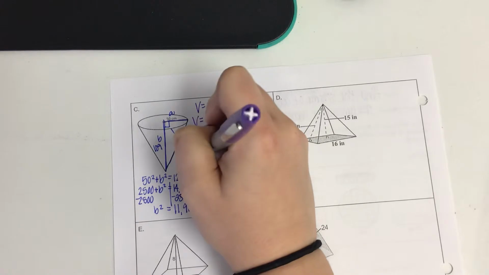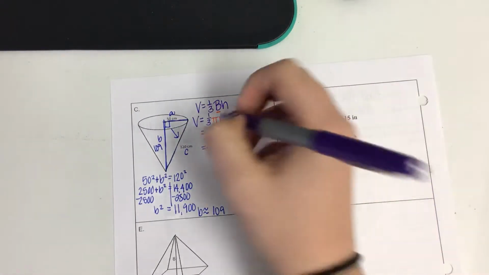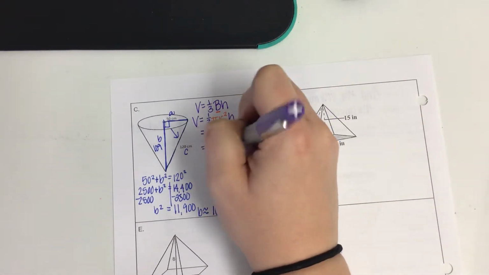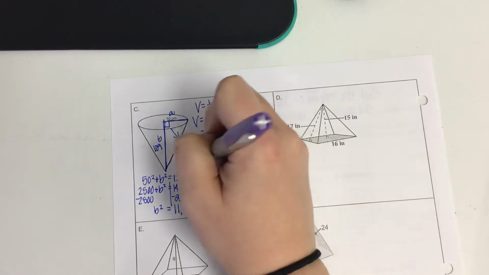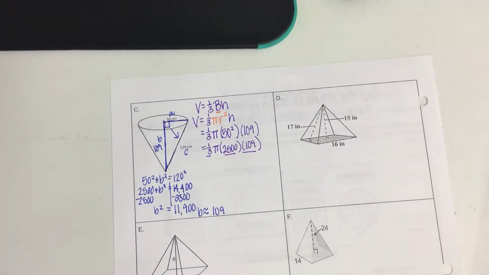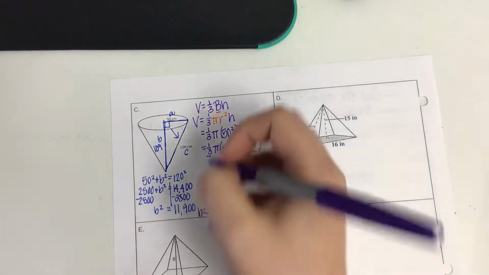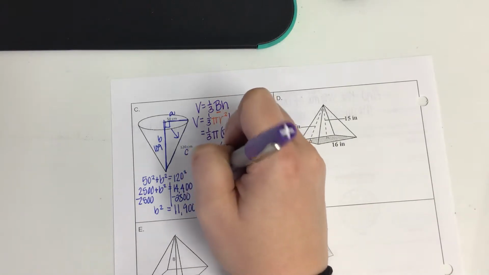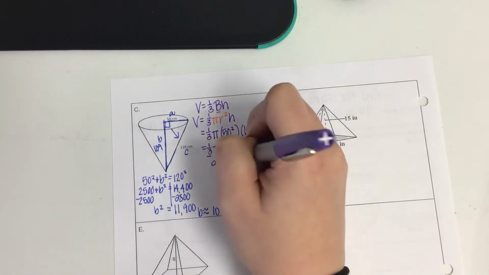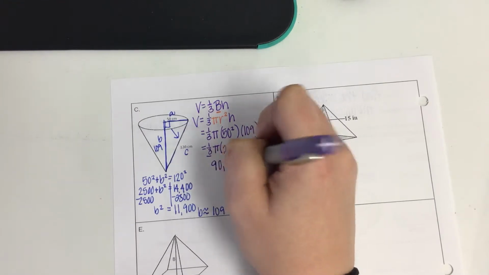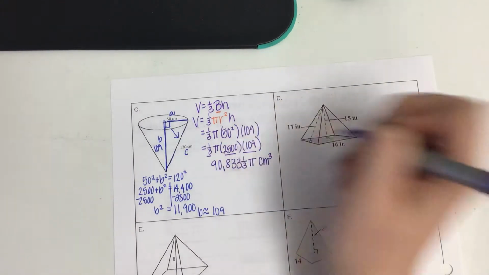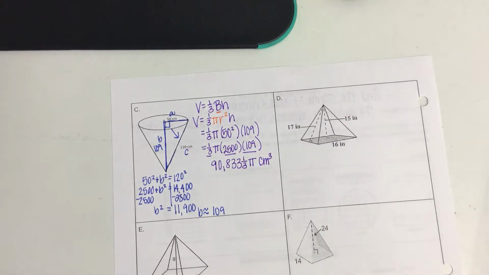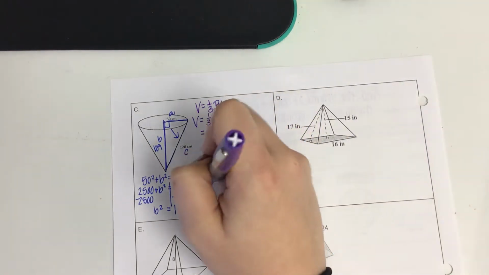So we need to do our exponent first. 50 squared we know is 2,500 times 109. We can multiply our regular numbers. We have 1/3 times 2,500 times 109 is going to give us, let's see here, 90,833 and 1/3 pi centimeters cubed. So there is our final exact answer.